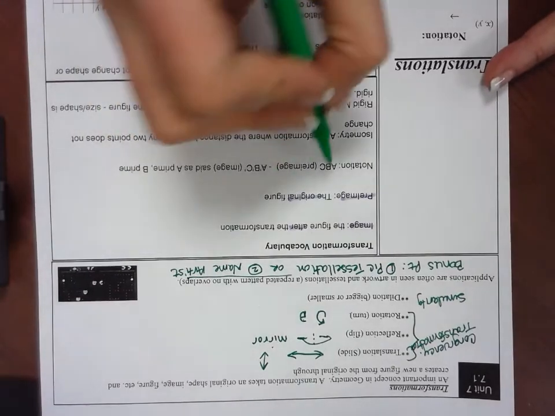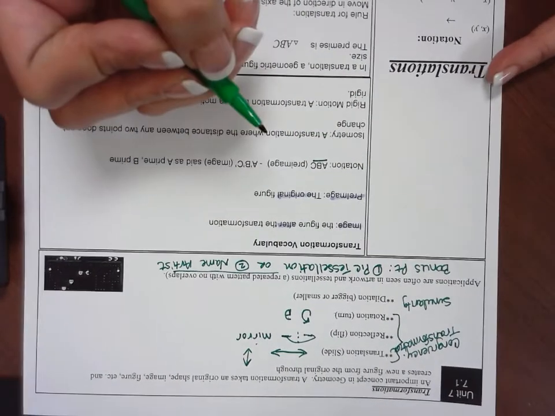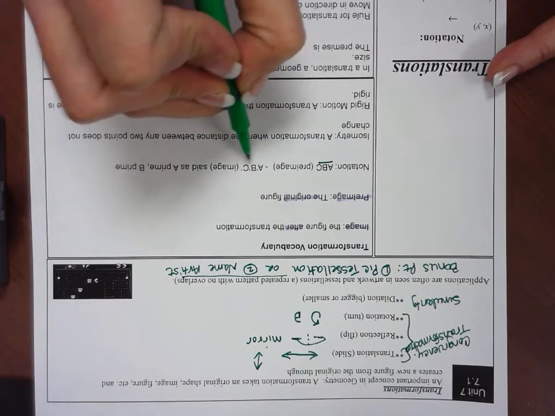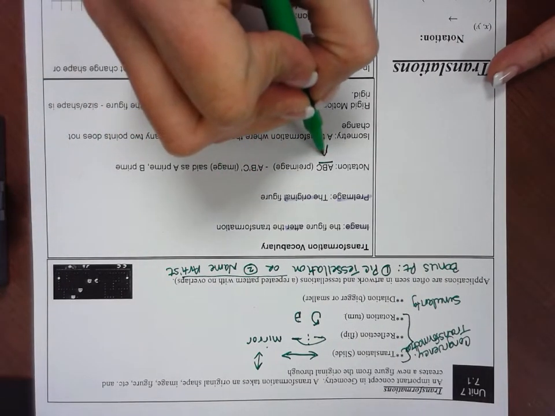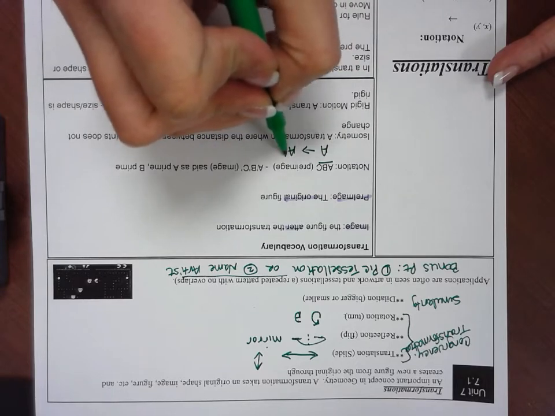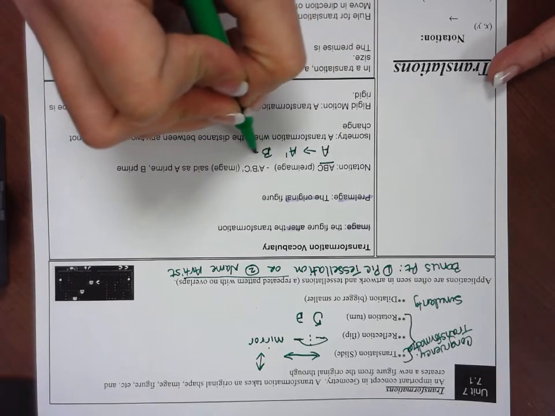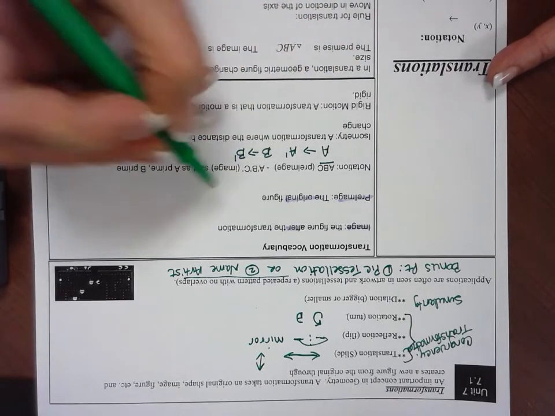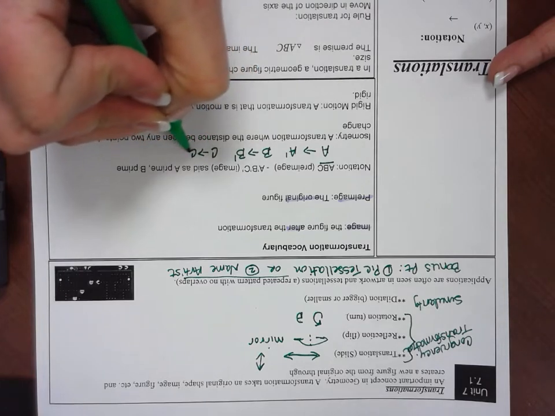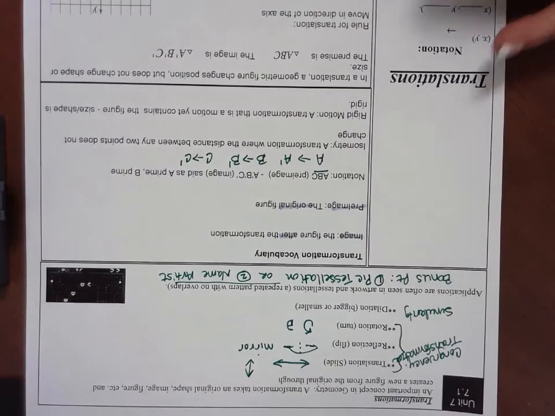Your notation for your pre-image is like you just have your ABC. But for the resulting image, you would say A becomes A prime, and B becomes B prime, and then C becomes C prime. All right?